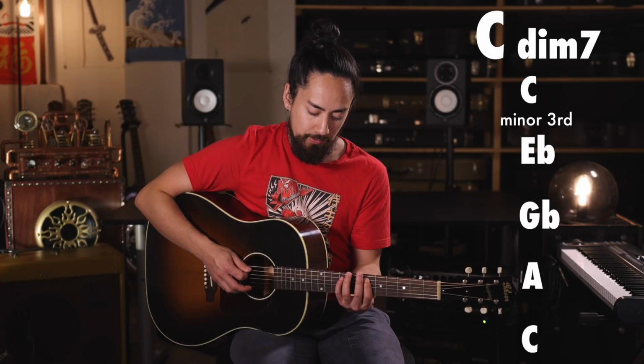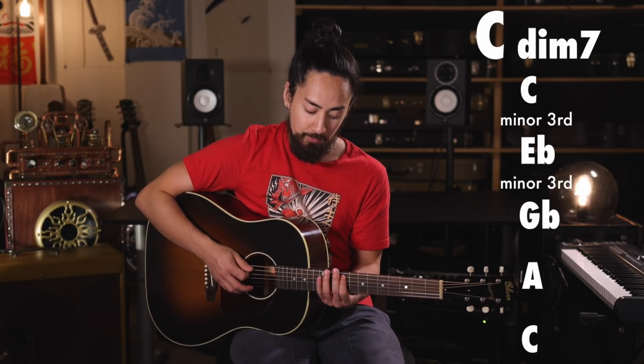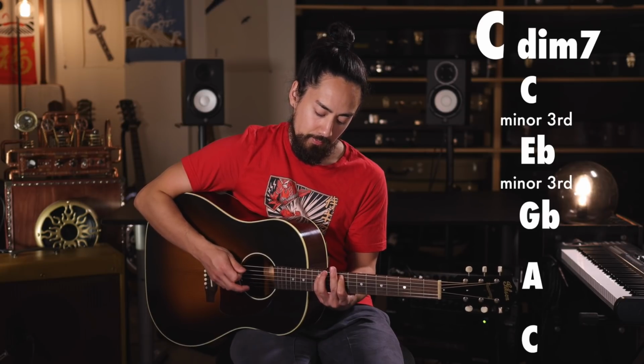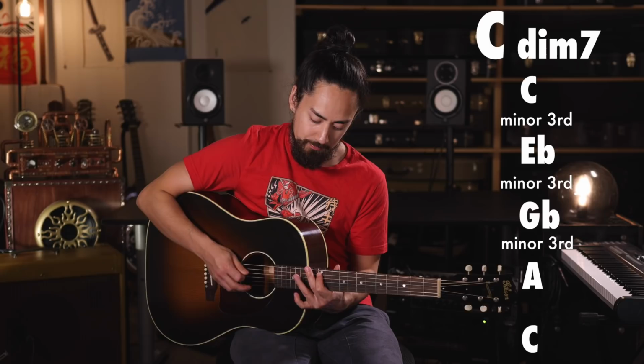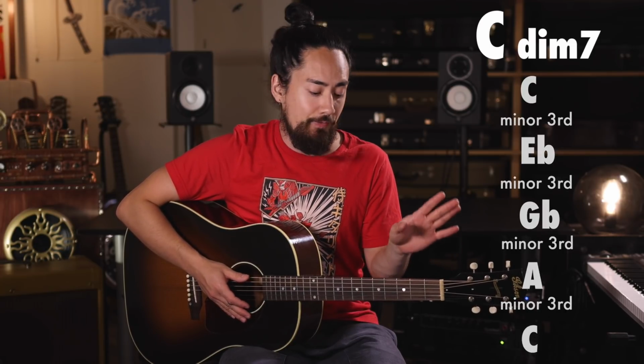From the E flat to the G flat, minor third, 3 frets on the guitar. From the G flat to an A, another minor third, and from the A to a C, yet another minor third. All the spacings are the same, giving us what's called a symmetrical chord. This also means that if I build a diminished 7 chord off any of those other notes that make up the C diminished 7, it's the same set of notes.